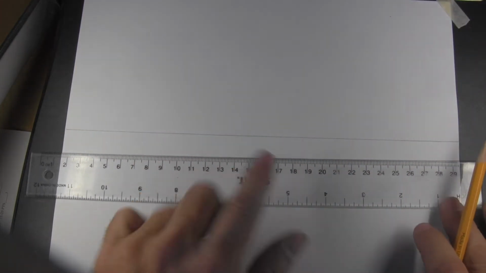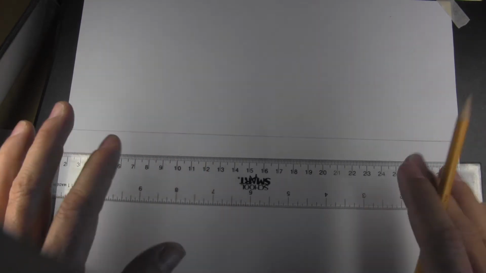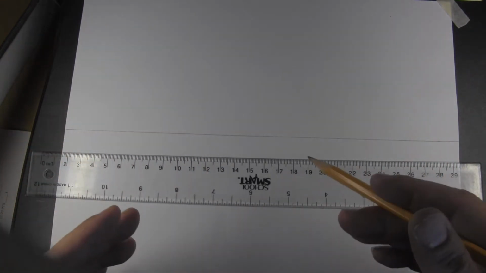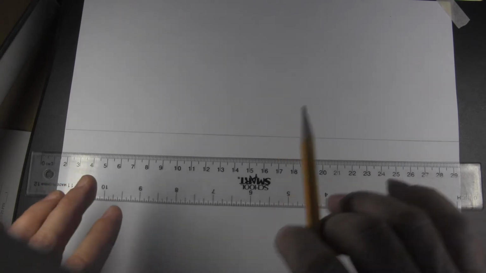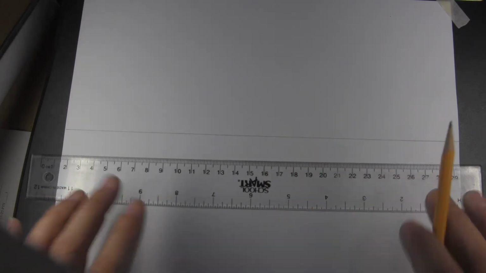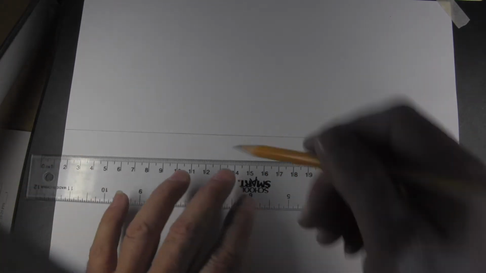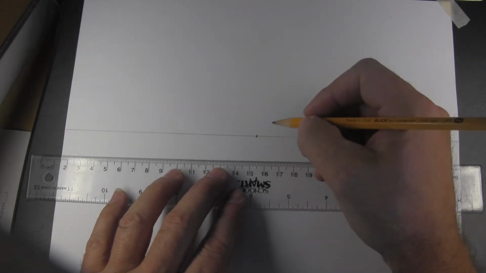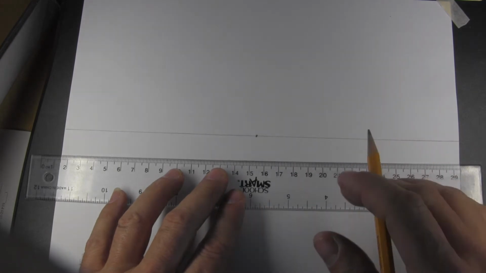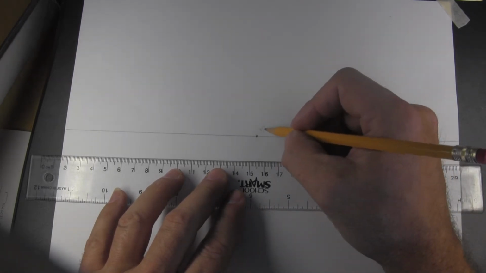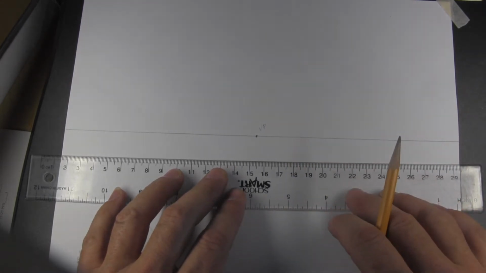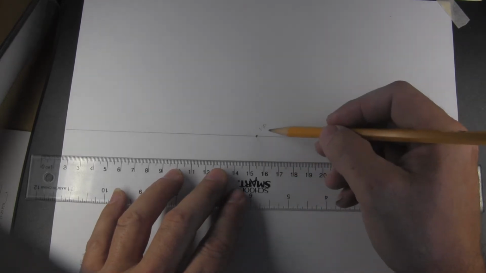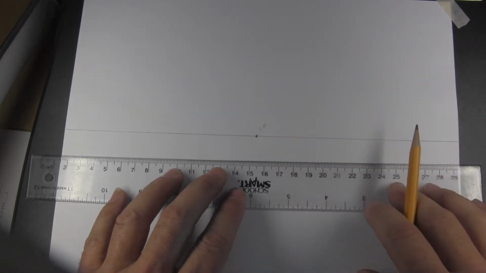My horizontal line is there. It's not real dark. As we progress through the drawing, there will be times that you'll need to erase away parts of the line, but you'll see that in a moment. Now, the vanishing point, you're going to put that right in the center of the horizontal line that you've drawn, and VP stands for vanishing point. You don't need to write this, but you do need to have this dot.